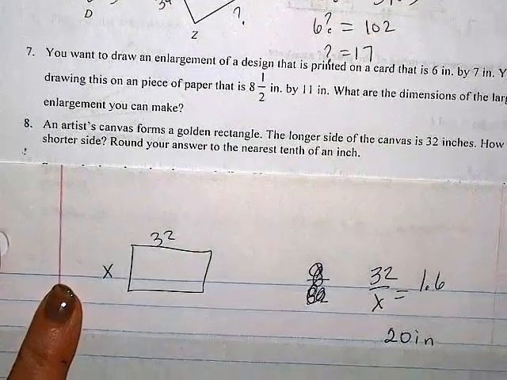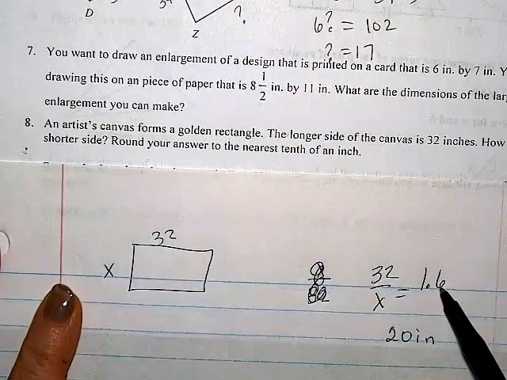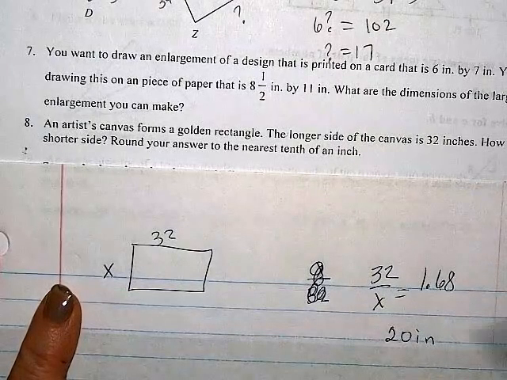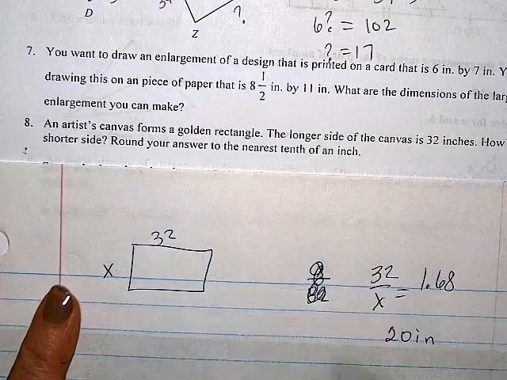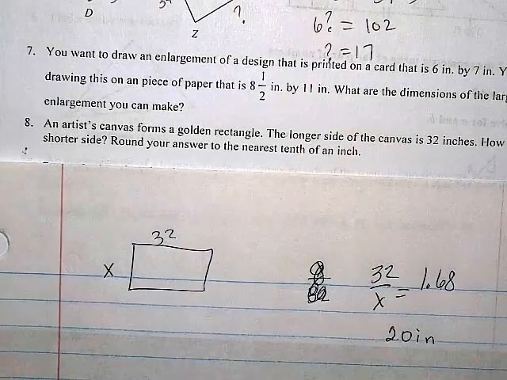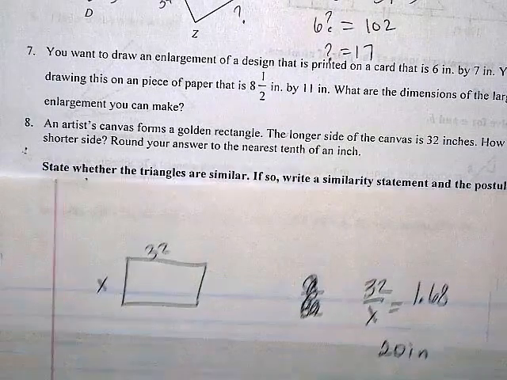You could have gotten, depending on whether you use 1.6 or 1.68 or how far you took that decimal, it depends on how accurate this number is. So, yeah, I did 32 divided by 1.6 and I got 20. My book says 19.8, so it just depends on how closely you use your values.